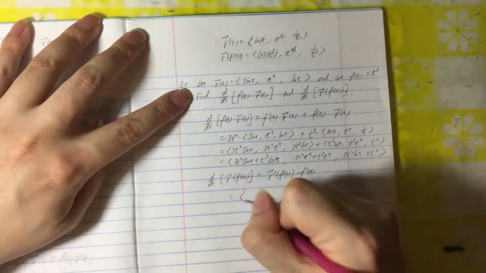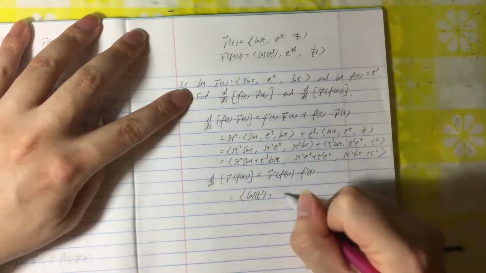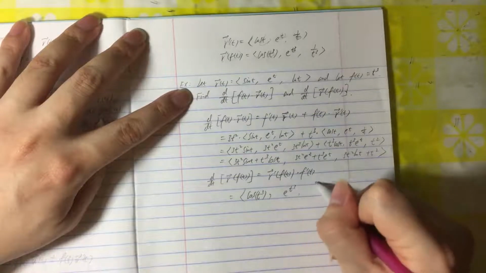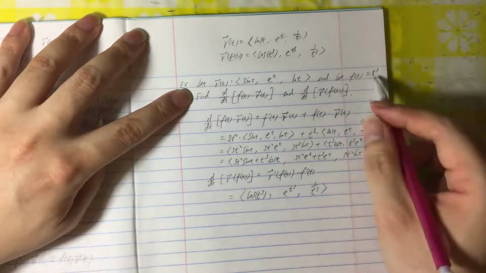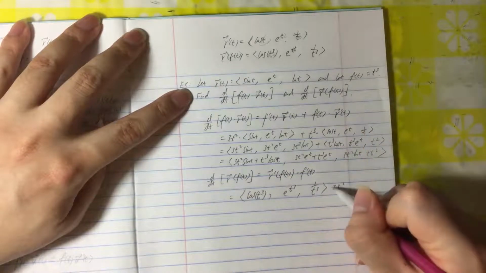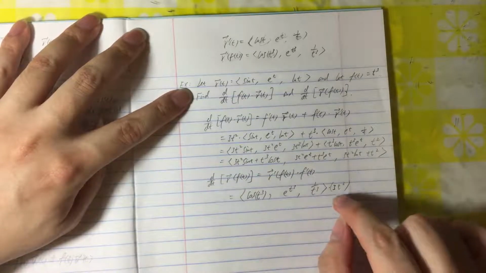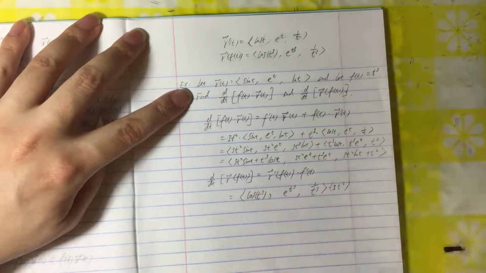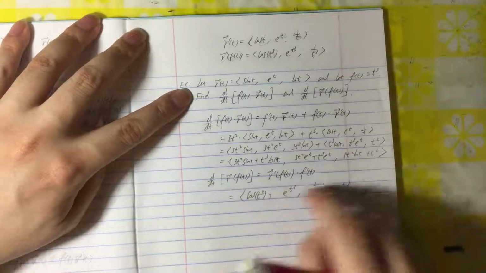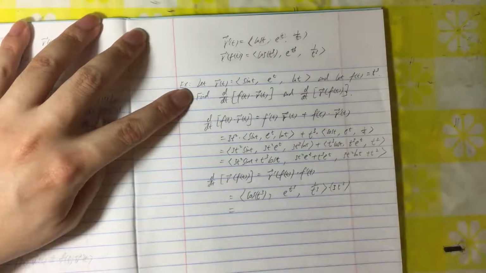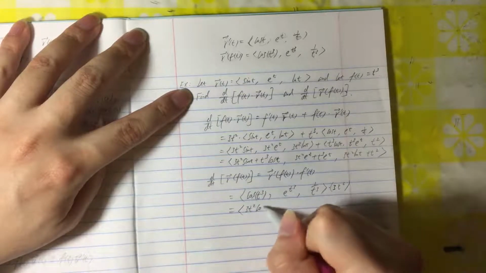This is cosine t cubed, e to the power of t cubed, 1 over t to the power 3, times f prime of t. F prime of t is 3t squared. When we have a scalar times a vector, we multiply the scalar into each component of the vector. So we have 3t squared times cosine t cubed.